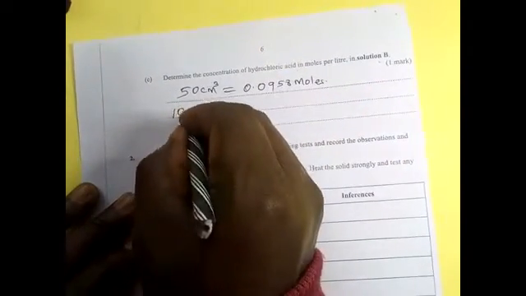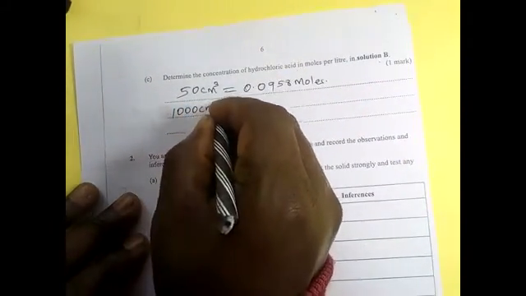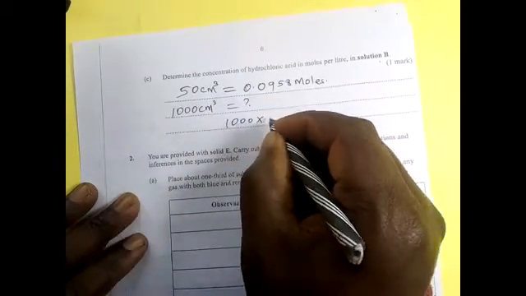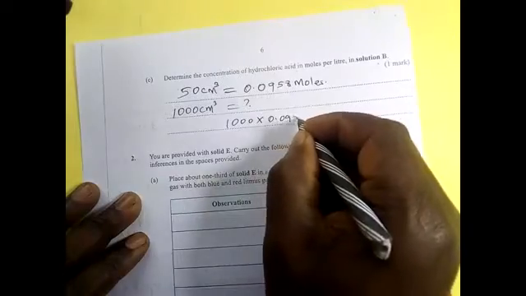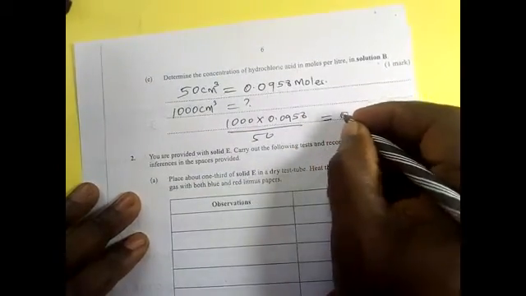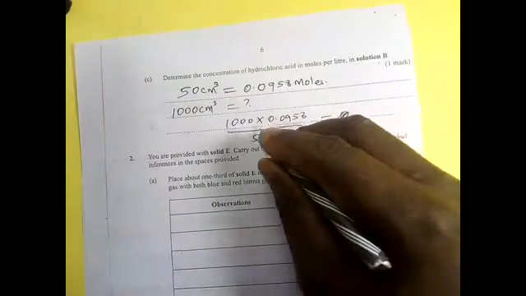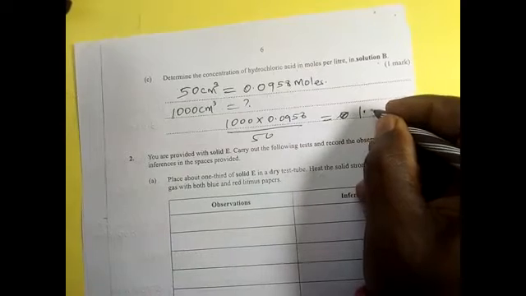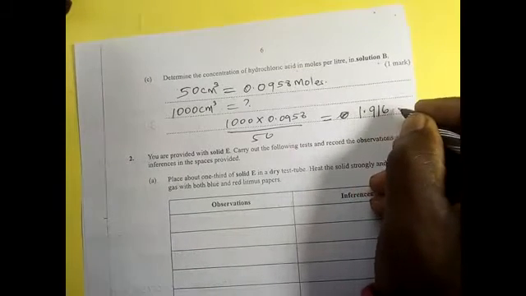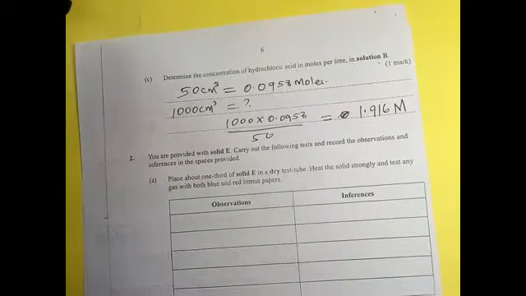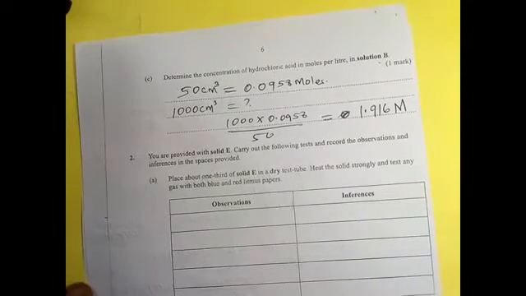We ask what 1,000 centimeters cube of solution B will contain. When you multiply, use your calculator please, it will give you 1.916 moles per liter. You can use capital M to represent moles per liter.